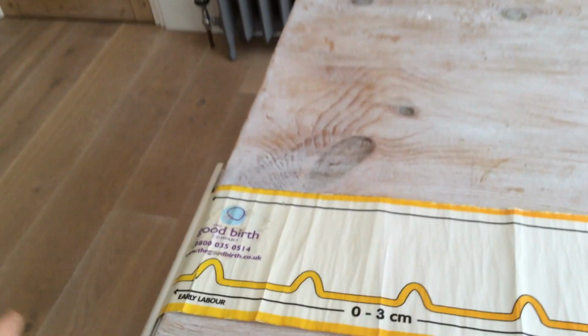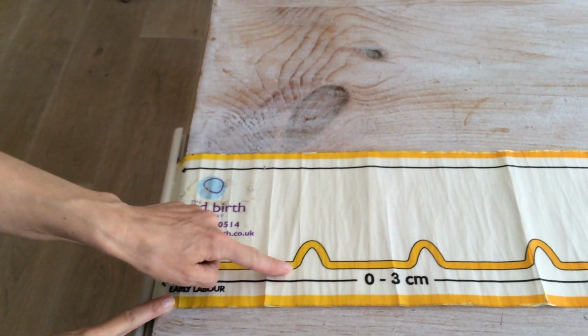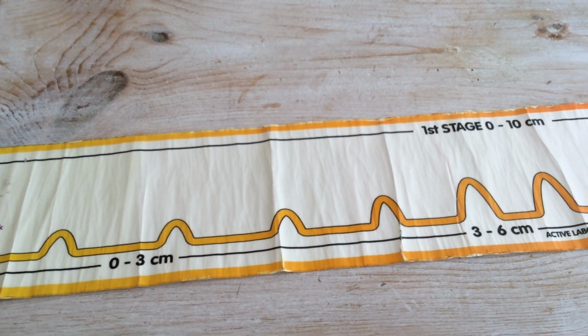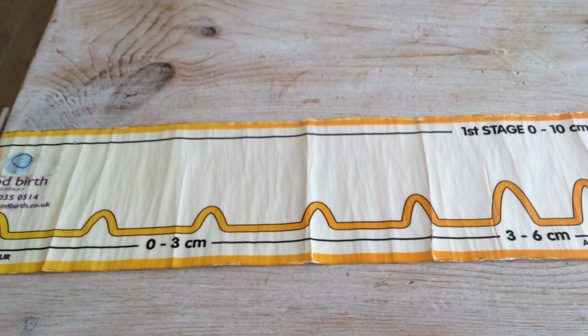Hi, this is a short video to show an average labour. So as I said, we have the contraction scroll here, and these little hills represent the contractions and these straight bits represent the rest periods in between.